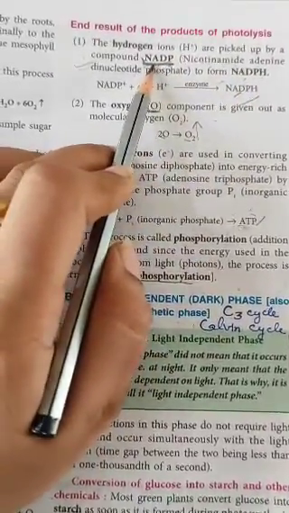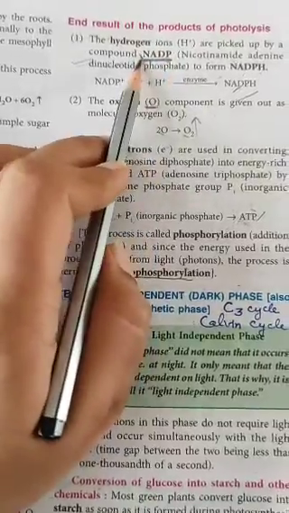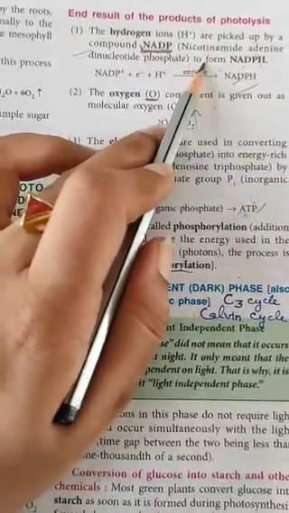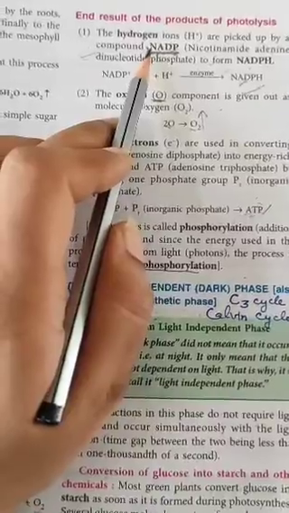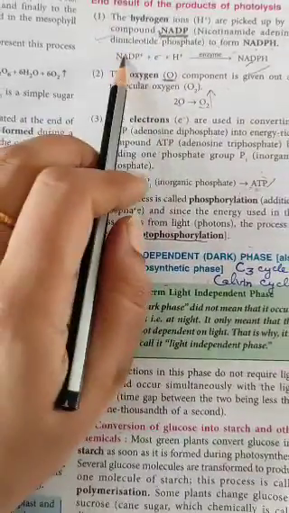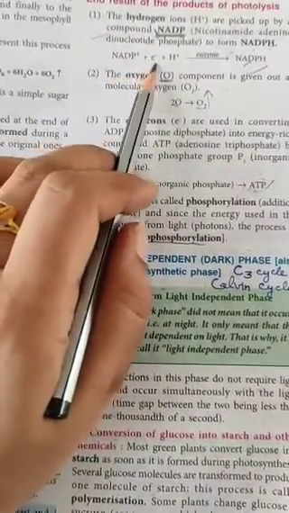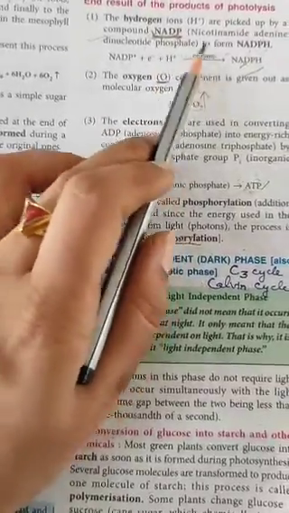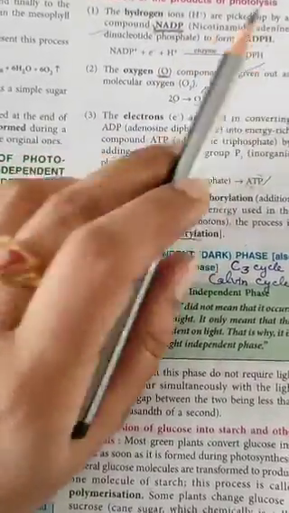You need to remember the full form of NADP: nicotinamide adenine dinucleotide phosphate. This is very important from your exam point of view. The reaction is given here: NADP+ plus electron plus hydrogen. In the presence of an enzyme, NADPH is produced.